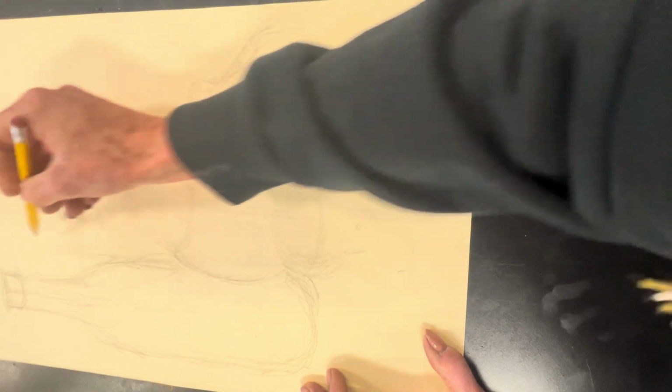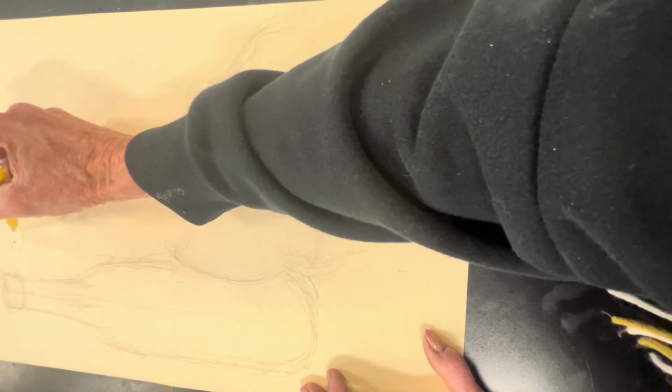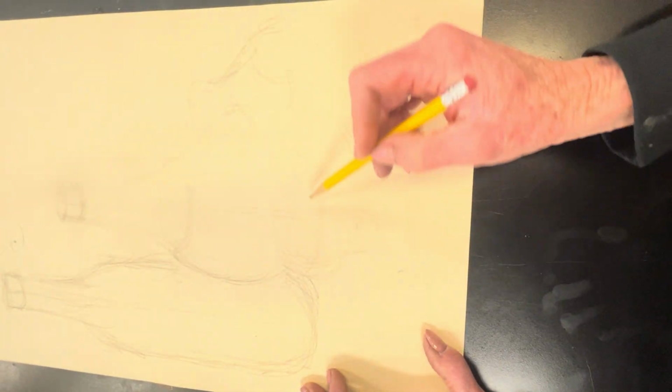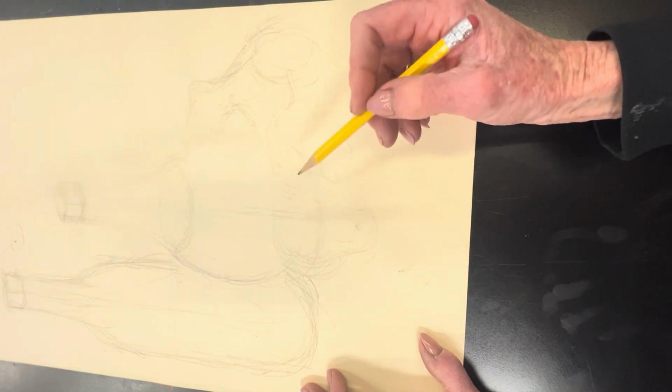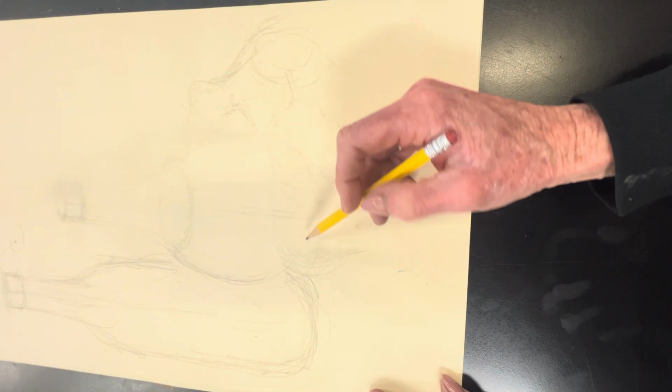I personally would not put that out the top because it takes it off. What it does is it drives your eye. If your eye is looking, it drives your eye out of the picture plane. We don't want to do that. So I wouldn't do that. If you want to do it, have at it. But I wouldn't do that.